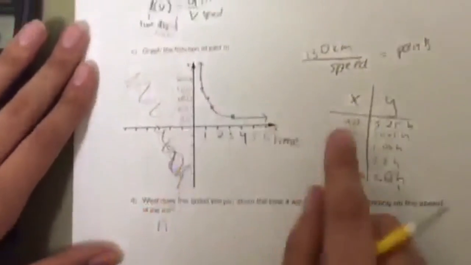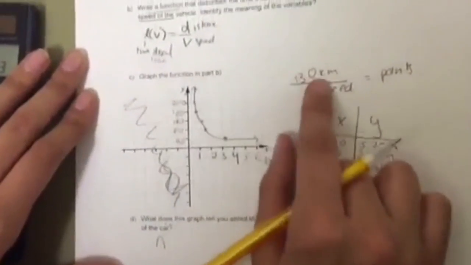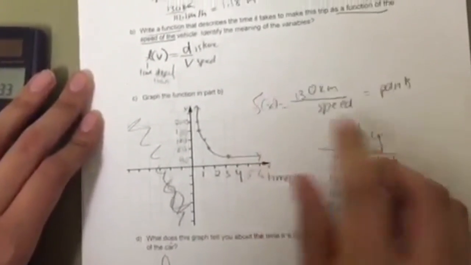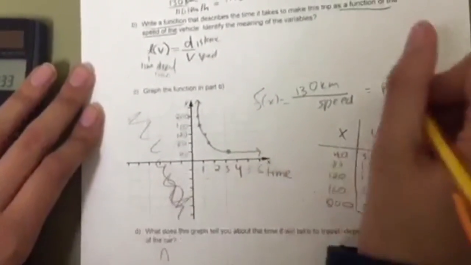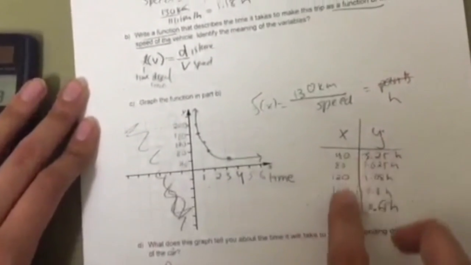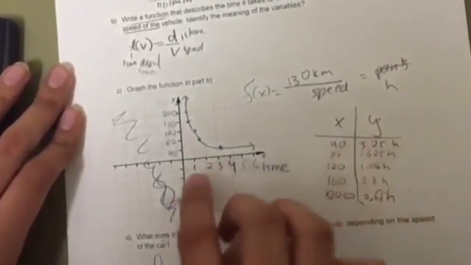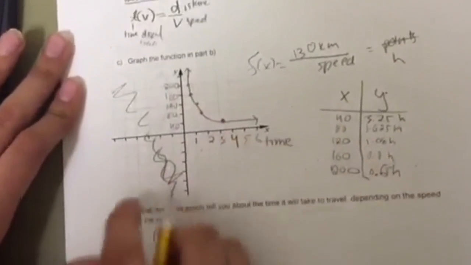For part B, we're just going to add random speeds into the equation. So 130 over a speed is going to be how many hours it's going to take. I already wrote a table, so then I just plotted these points in.